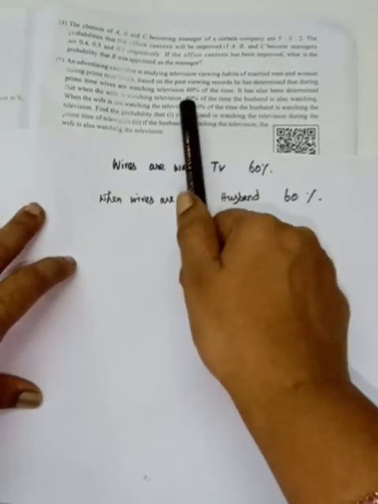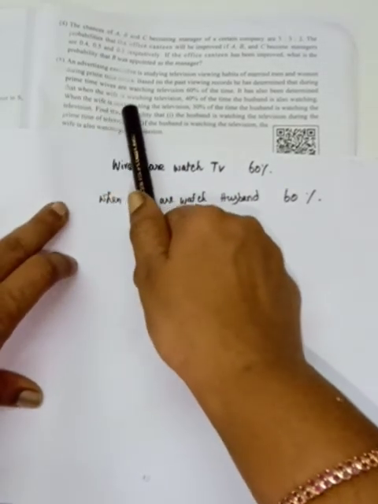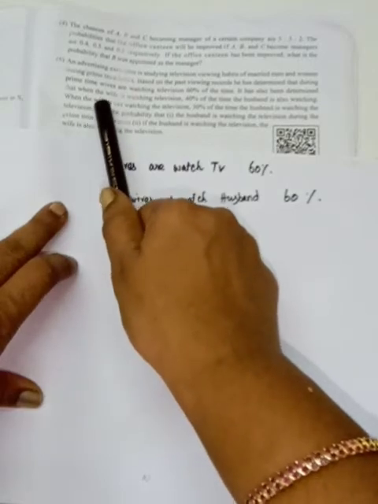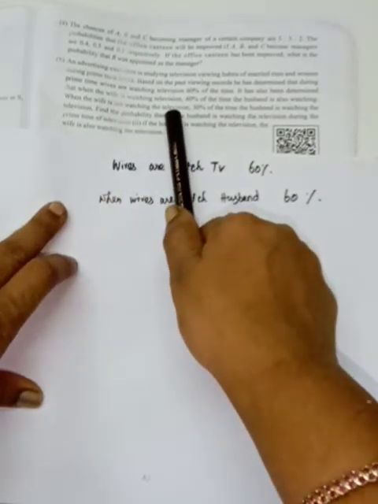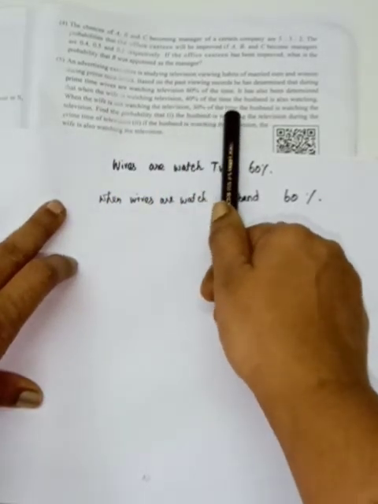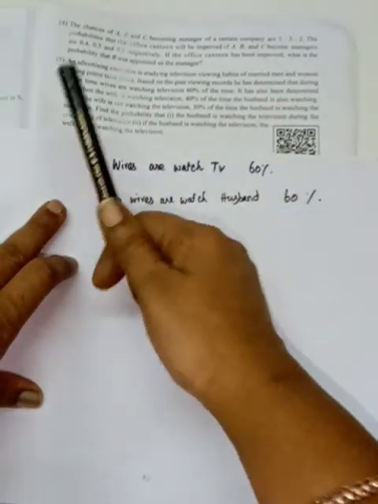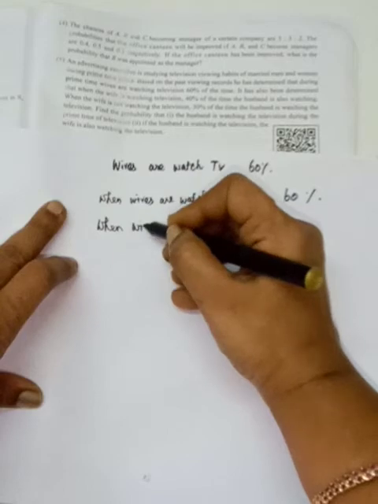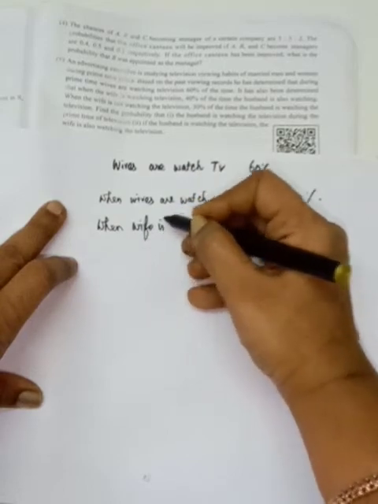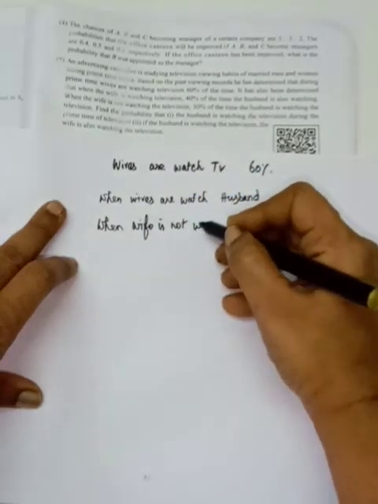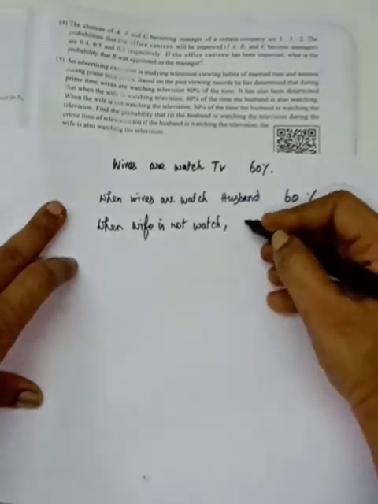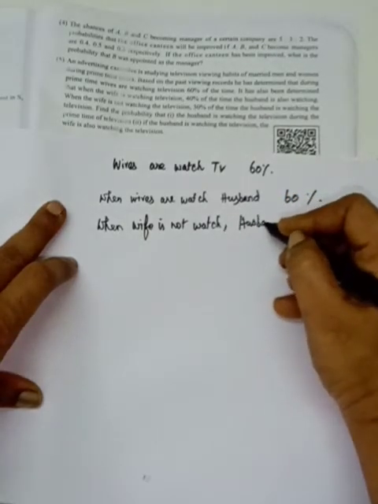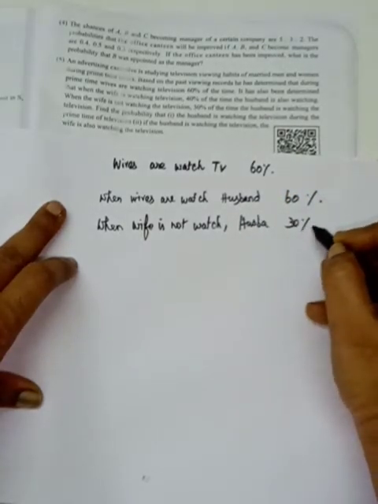And the second one, you see that when the wife is not watching the television, 30% of the time the husband is watching the television. You see here what is given? When the wife is not watching, the husband is watching the television 30%.